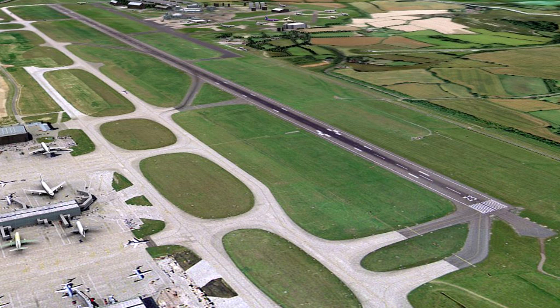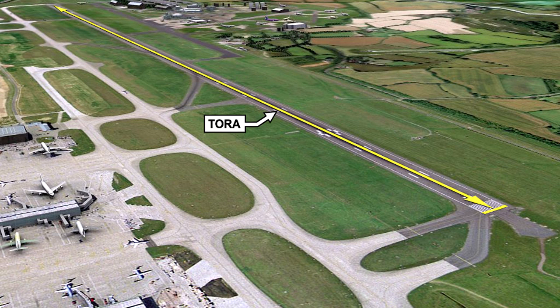The takeoff run available is defined as the declared length of runway, starting at the point from which an aeroplane can commence the takeoff and ending at the nearest point which is unsuitable to bear the load of the aeroplane under normal conditions. In most cases, the takeoff run available is essentially the paved length of runway from one threshold to another. However, there are instances when the takeoff run available is not the length of paved runway, or in fact the distance from one threshold to another.